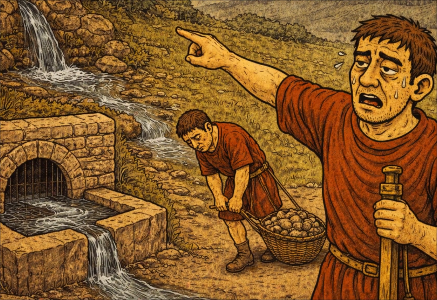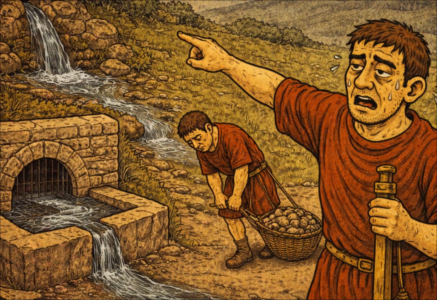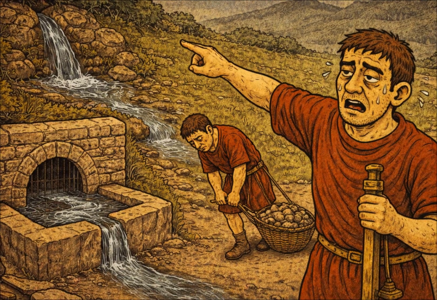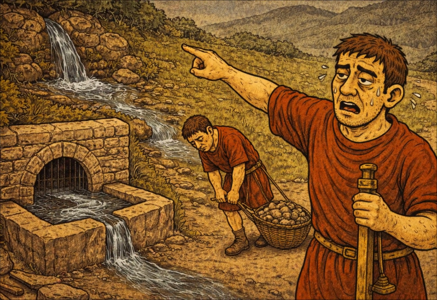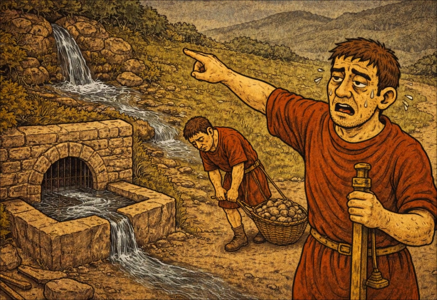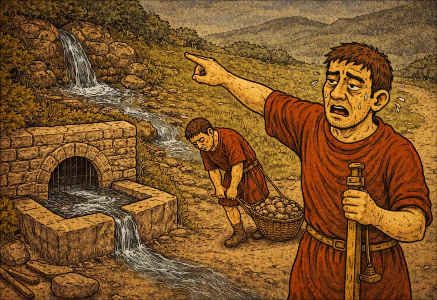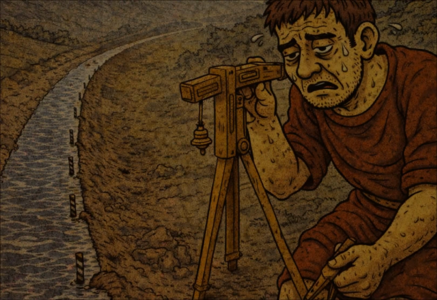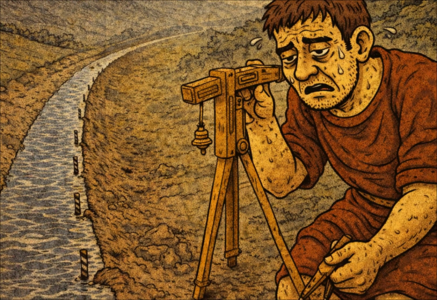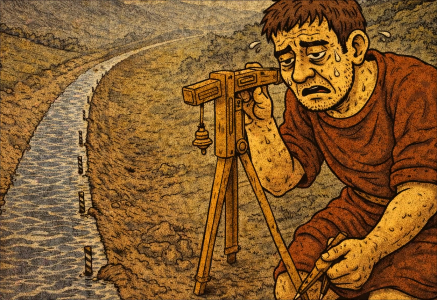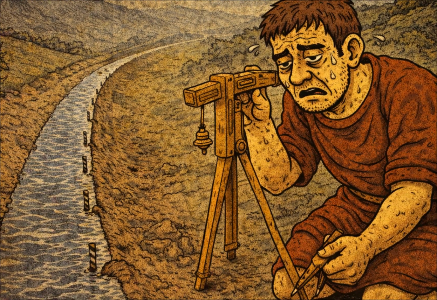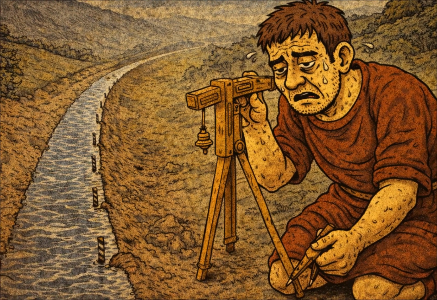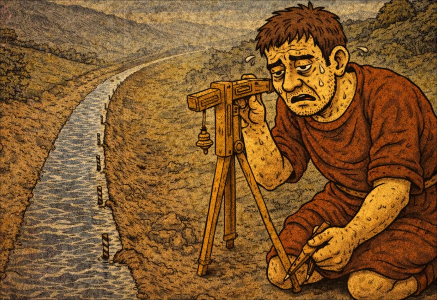By moving the chorobates forward in stages, surveyors could establish the elevation profile of a proposed route. The construction of the channel varied depending on whether the aqueduct ran underground or above ground. Underground sections were built as tunnels. These tunnels were typically rectangular in cross-section, measuring approximately 0.6 meters wide and 1.8 meters high. The tunnel walls were constructed from stone blocks or cast concrete.